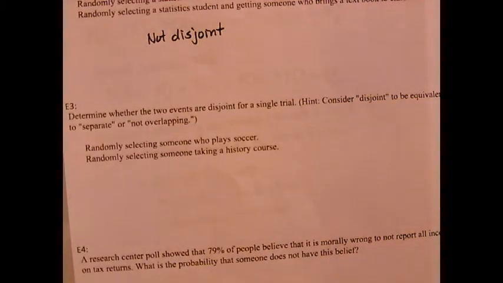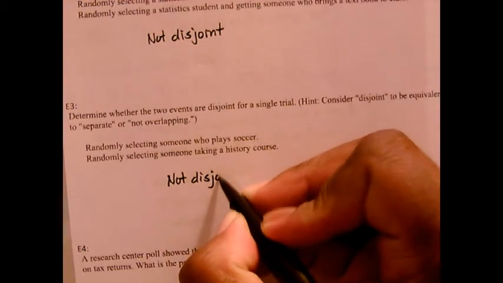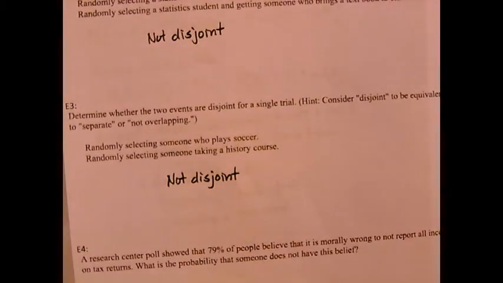And then the next example, randomly selecting someone who plays soccer, and randomly selecting someone who takes a history course. Well, someone who plays soccer can also take a history course as well. So those two are not disjoint. Okay, so these are just examples of events that can be disjoint or not disjoint, meaning that both events A and B cannot happen at the same time.